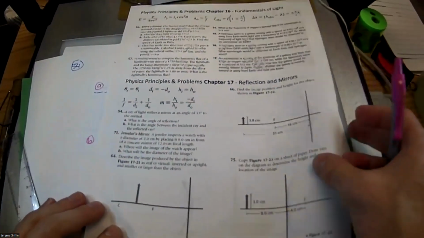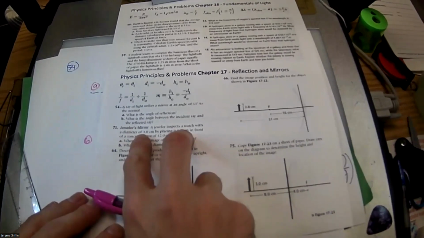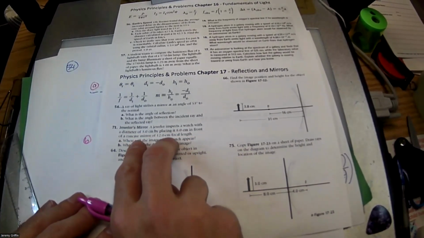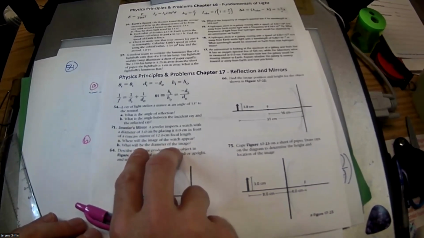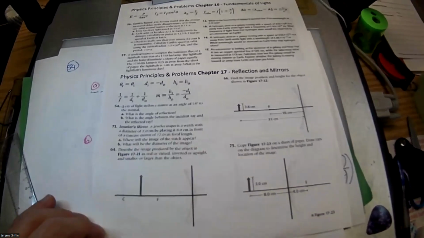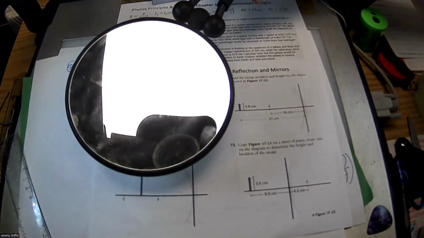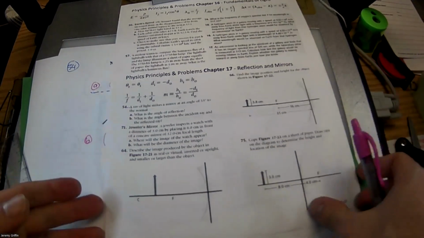Number 71, jeweler's mirror. A jeweler inspects a watch with a diameter of 3 centimeters by placing it 8 centimeters in front of a concave mirror with a 12 centimeter focal length. Where will the image of the watch appear, and what is the diameter of the image? So that is this concave mirror right here. It's going to blow up your face. In this case, a watch. Where is the image and how big?